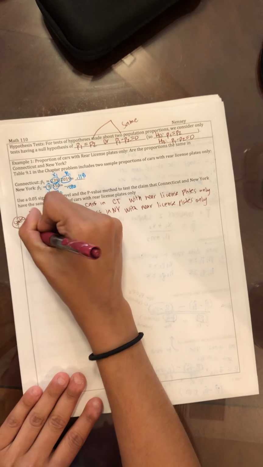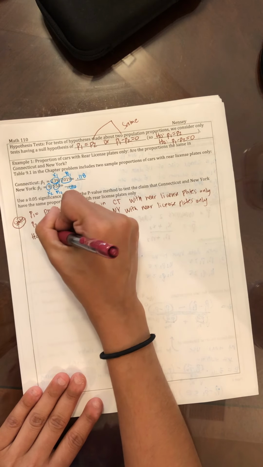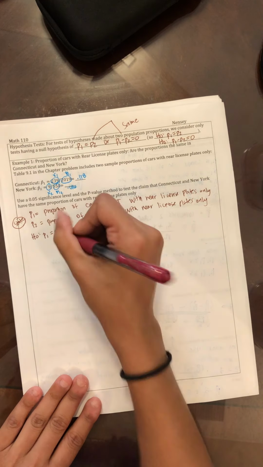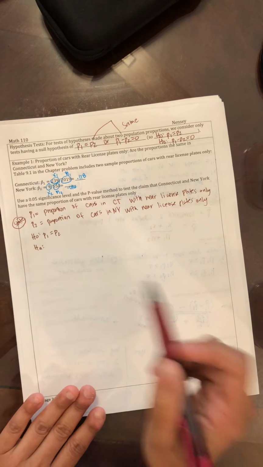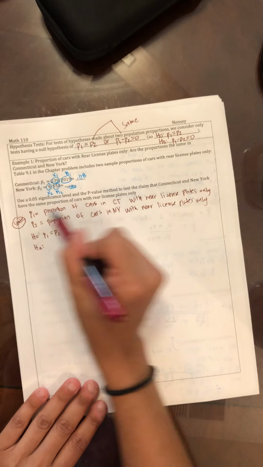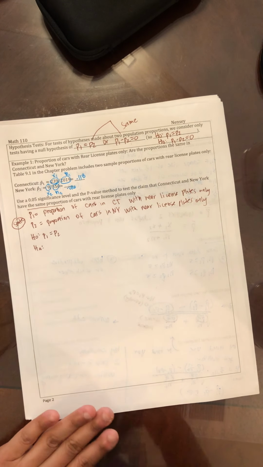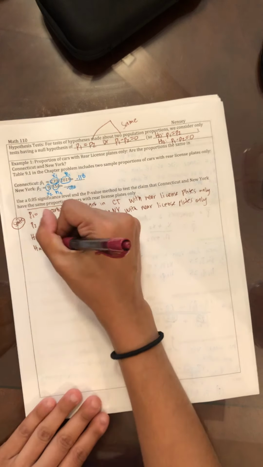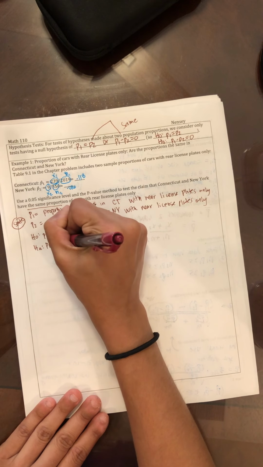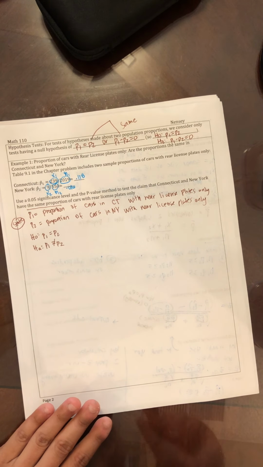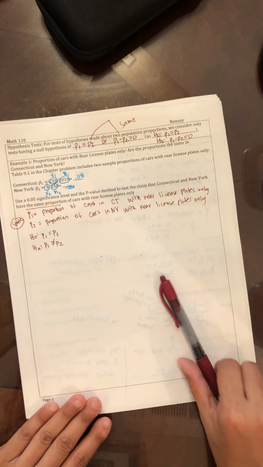Okay, and then I also write the H0. So my H0 is that the proportions are equal to each other. And my Ha, if you read the problem, it doesn't say less than or greater than, it just says that they are the same. So remember, if it doesn't tell you less than or greater than, your Ha is going to be P1 is not equal to P2. Okay. All right, so that's your state part.